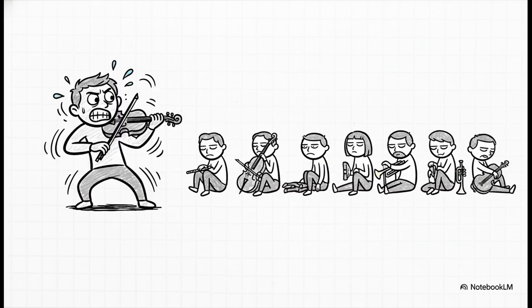But the UI thread is just one single worker. So if you make that one worker do all the heavy lifting, like processing data, making network calls, and trying to draw the screen, it's like telling only the violinist to play all the instrument parts. The other 7 musicians are just sitting there doing nothing, and the whole concert grinds to a halt. You're just wasting almost all of your device's power.